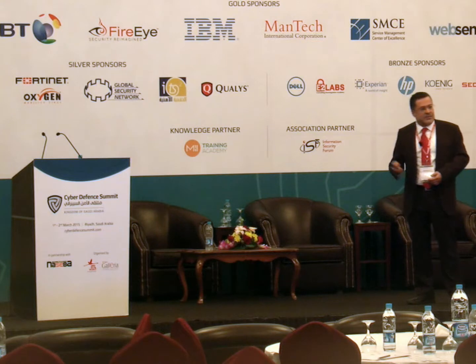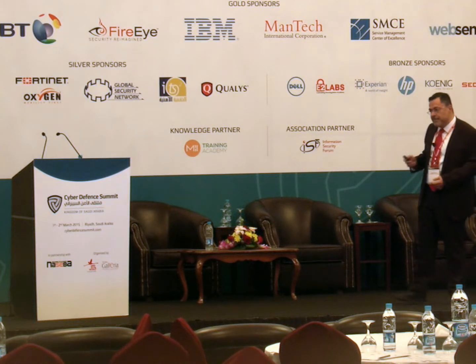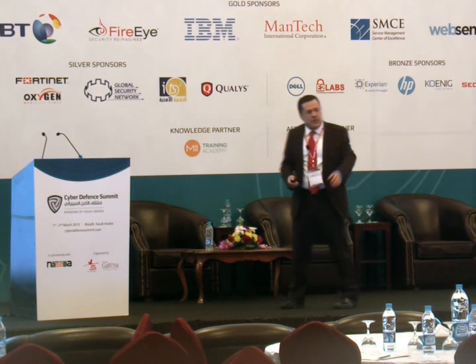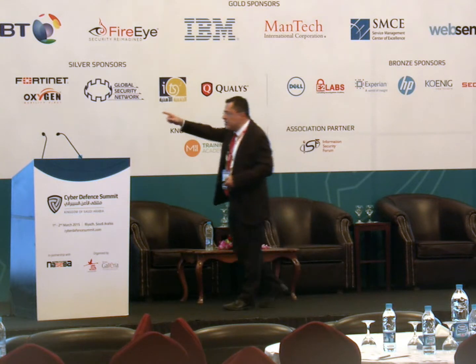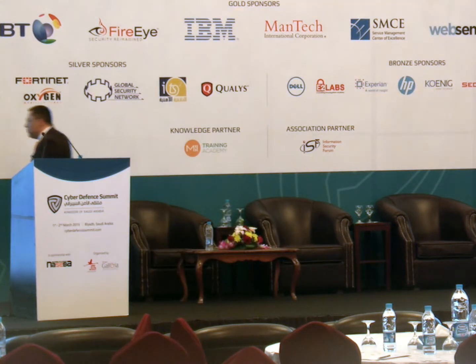The COBIT 5 principles. COBIT is based on 5 principles. Principle 1, meeting stakeholder needs. Principle 2, covering the enterprise end-to-end. Principle 3, applying a single integrated framework. Principle 4, enabling a holistic approach. And principle 5, separating governance from management. Those are the 5 principles that we have in COBIT 5.